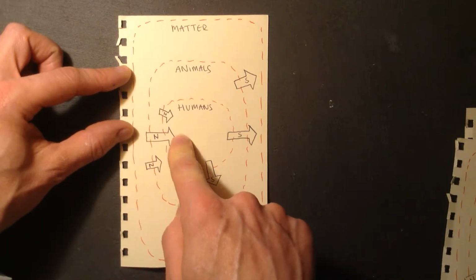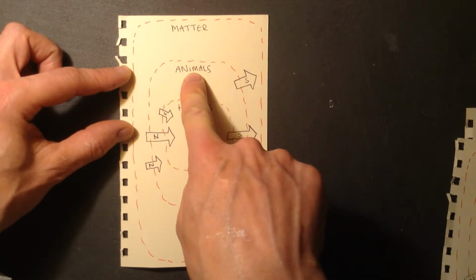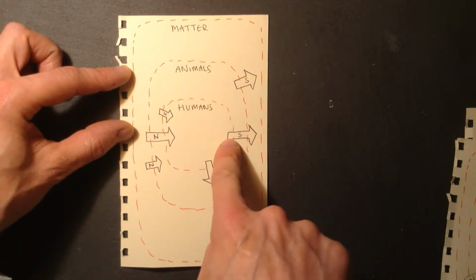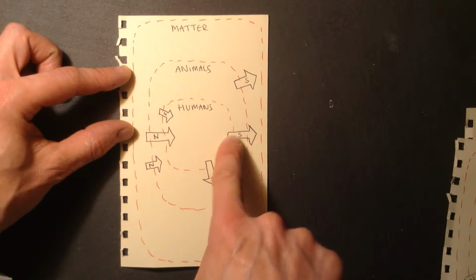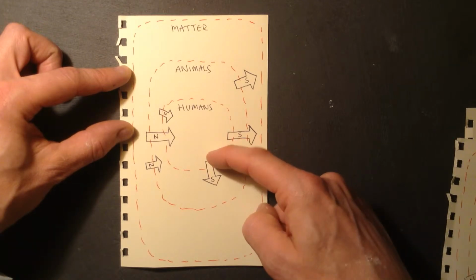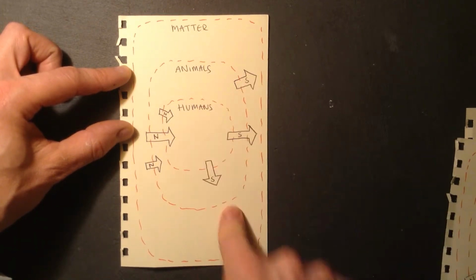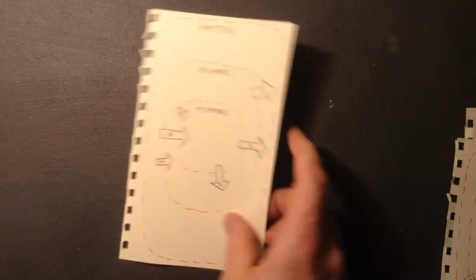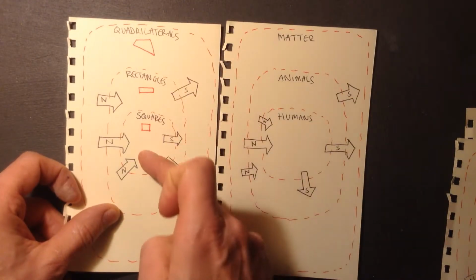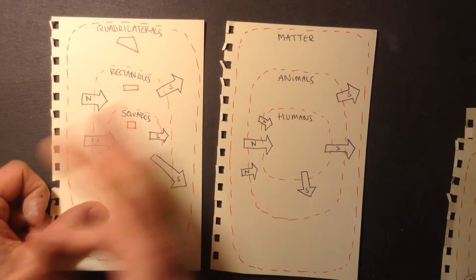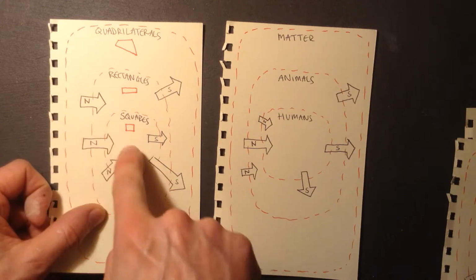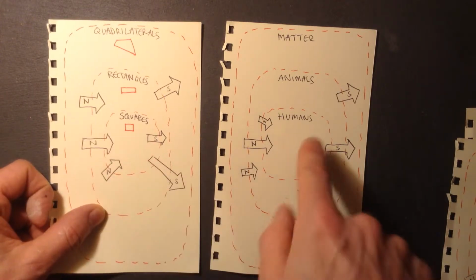Now we look at the sufficient reasons. If we know something is an animal, we have sufficient information to tell us that that thing is also matter. If something is human, we have sufficient information to tell us that that thing is also matter. If something is human, we have sufficient information to tell us that that thing is also animal. So the sufficient reasons also flow from the centre to the periphery. So that diagram of matter, animals and humans, and that diagram of quadrilaterals, rectangles and squares is basically the same diagram. And so the same things work if you substitute them in, the same flow happens, with the necessary reasons flowing to the centre and the sufficient reasons flowing to the periphery.